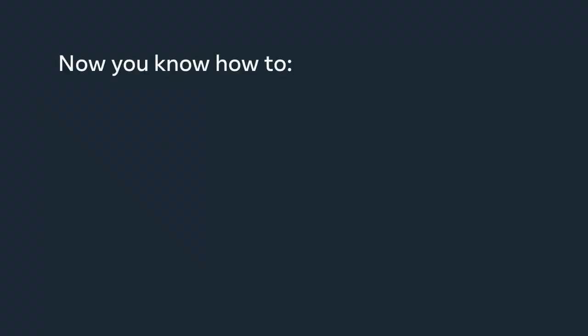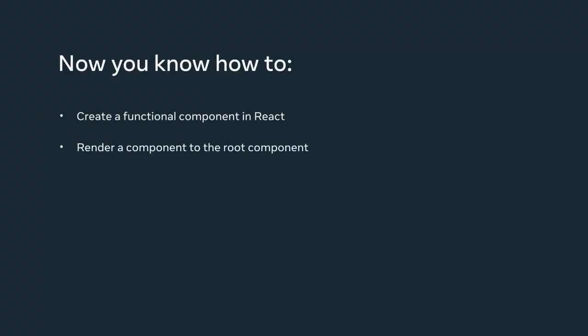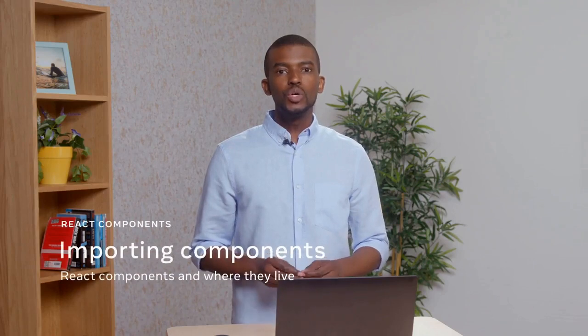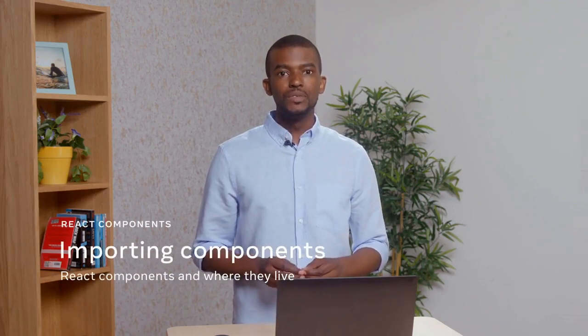In this video, you learned how to create a functional component in React and render it to the root component named app.js. As you might already be aware, it's important to organize or structure your React components so that they're easy to access. But what does a structure look like? What files and folders are found within a typical React application? The React project structure is the focus of this video.